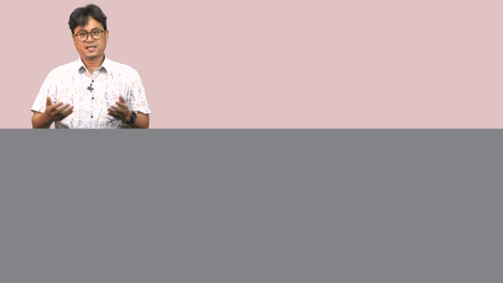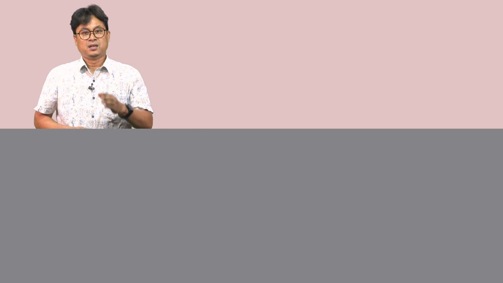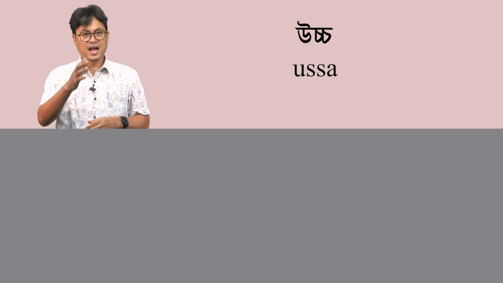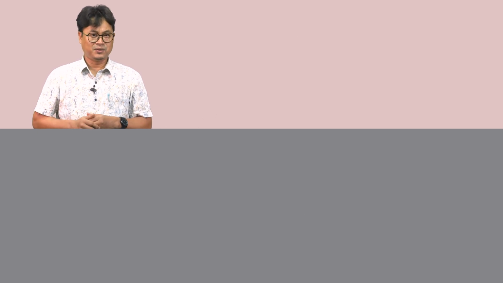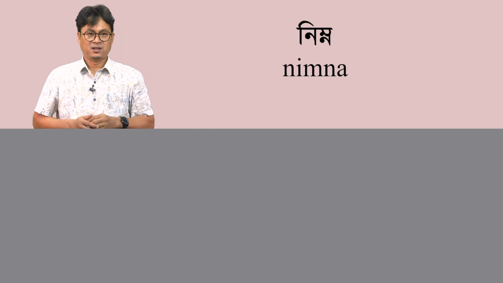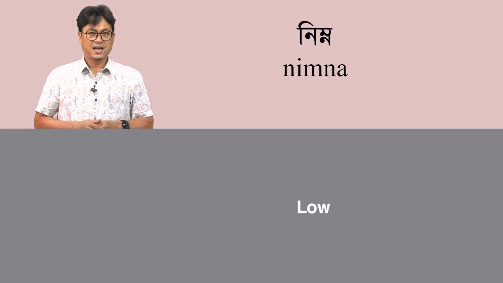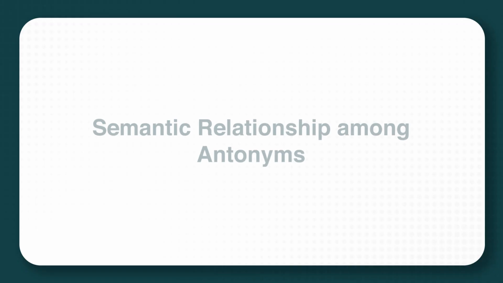Antonyms are especially useful in teaching vocabulary because learners can remember words more easily when they are introduced in semantic pairs. For instance, if a learner knows usso means high, it becomes easier to remember nimno, which means low, as its opposite. Let's now look at the semantic relationship among antonyms.